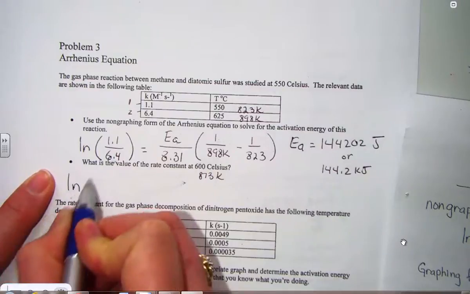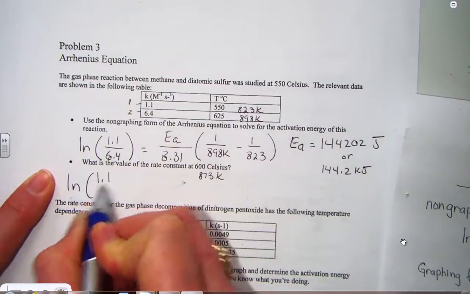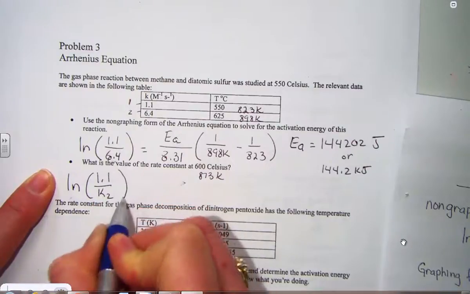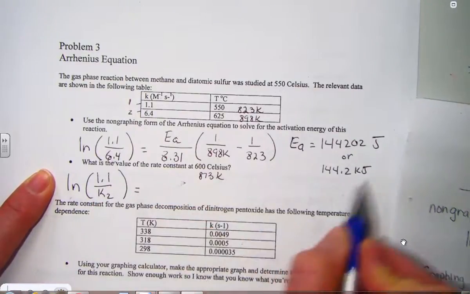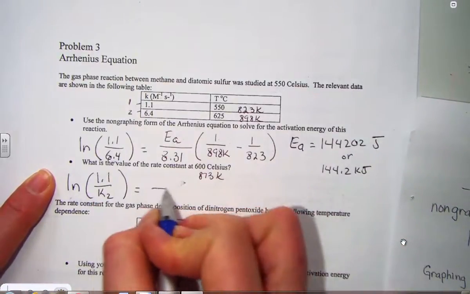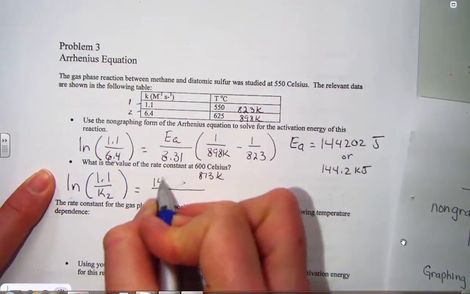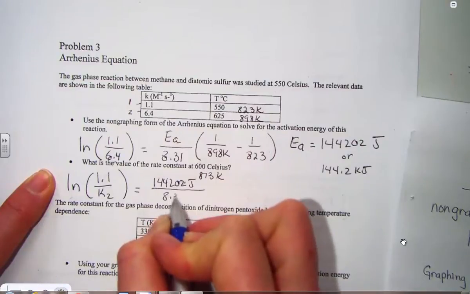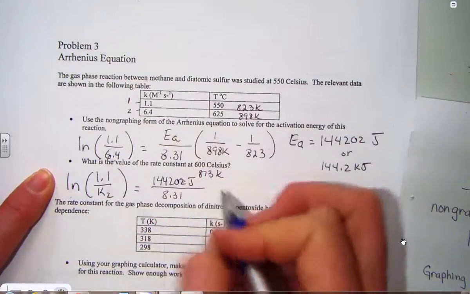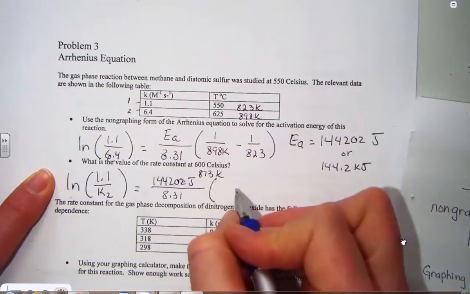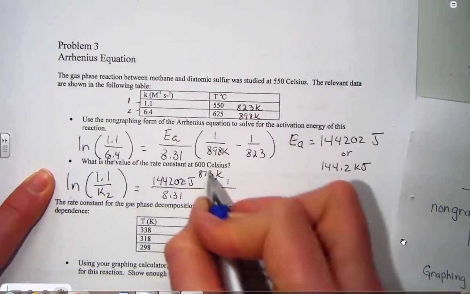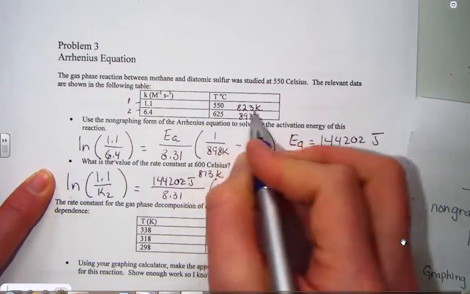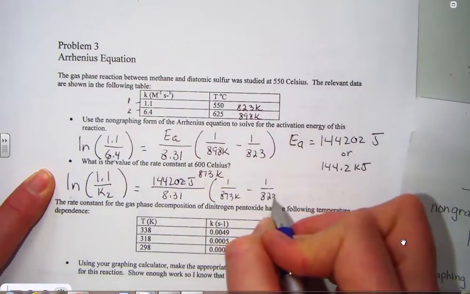So the natural log 1.1 over K2, that's what I'm solving for, equals, I know the activation energy, make sure we put that into joules though, so 144,202, must keep it in joules, over 8.31, times T2 now is 873 Kelvin, and T1 was our 823 Kelvin.